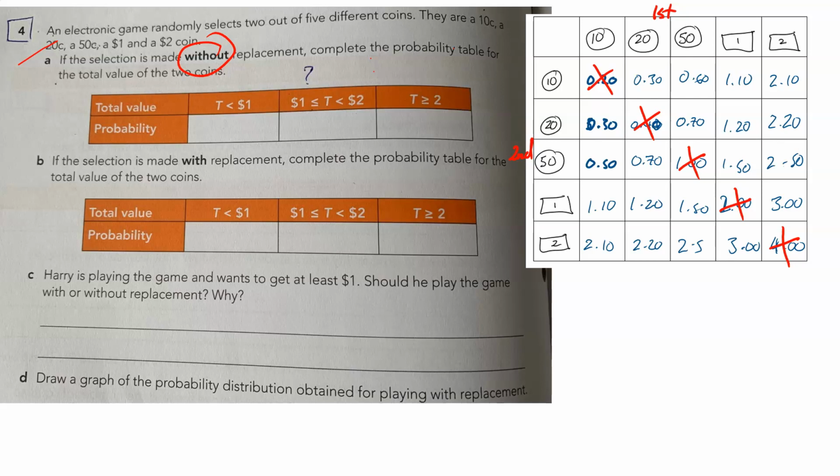So if we look at the first column, everything less than $1. So for the probability, what is the total? It means all of them are going to be out of 20, because there are 20 possibilities without replacement. If we look at that, how many of those are less than $1? We've got 1, 2, 3, 4, 5, 6. So 6 out of 20.